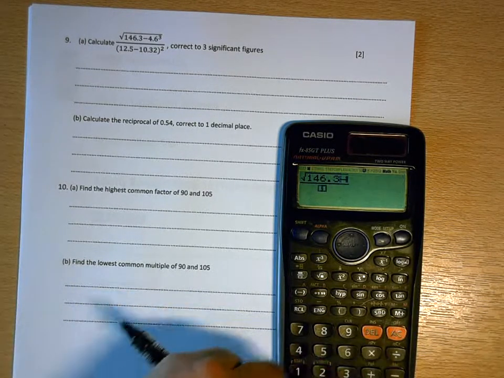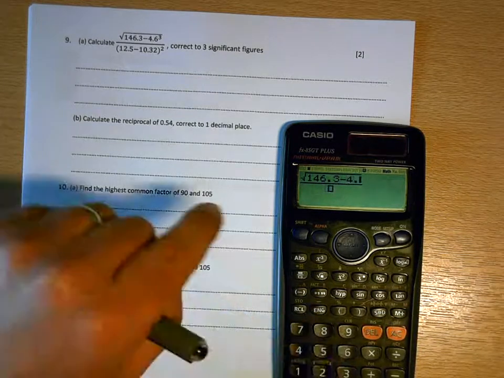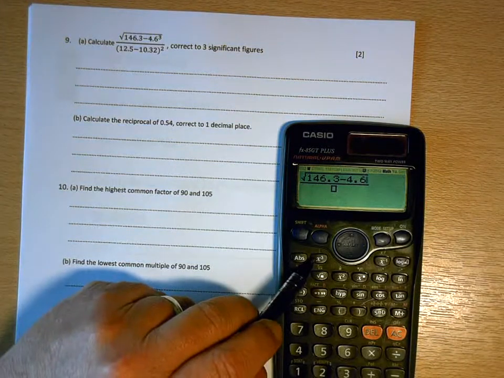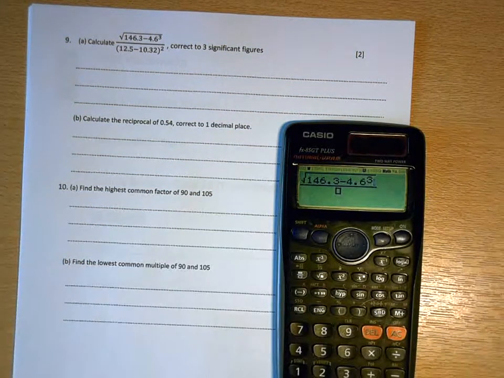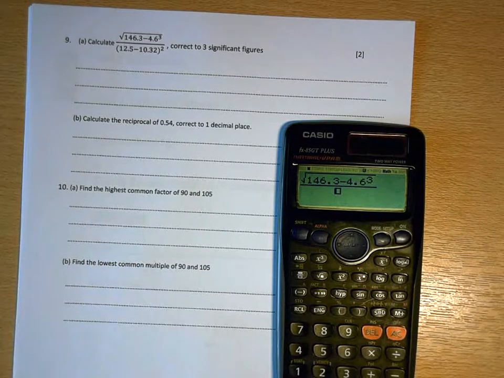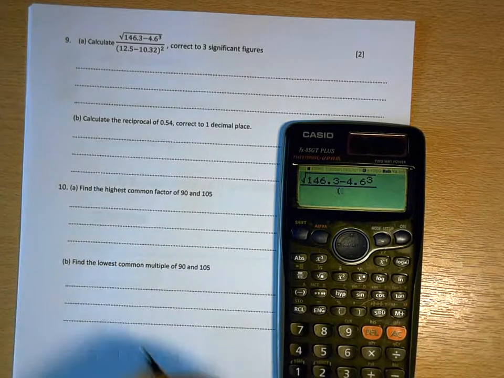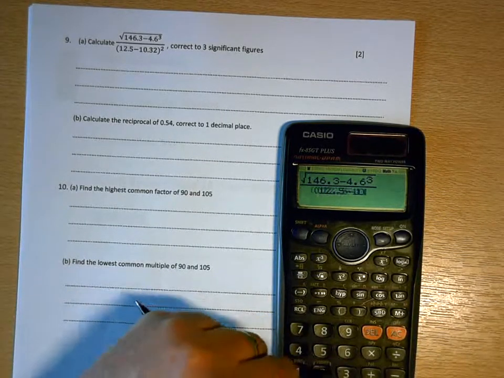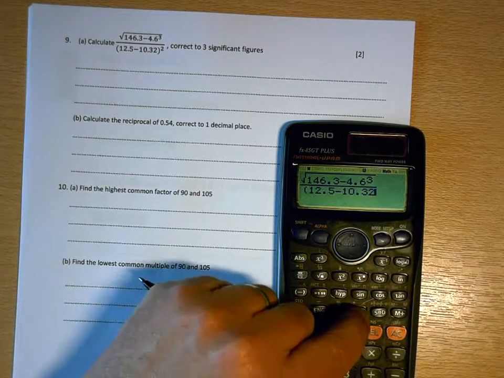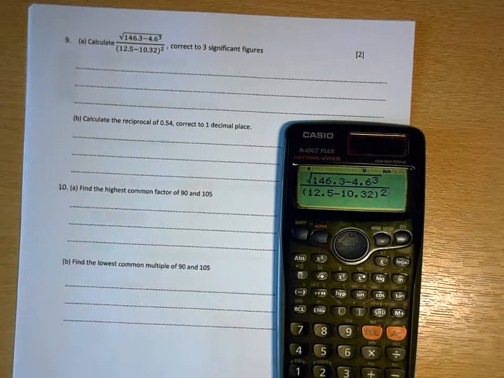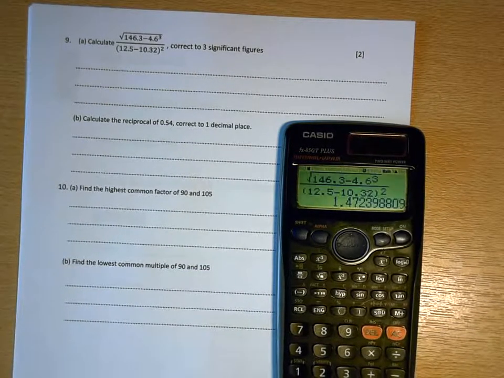146.3 minus 4.6 cubed, and you have a cube button there. So that's spot on. And then the bottom half of the fraction, open bracket, 12.5, take 10.32, close bracket, squared. And you've got the squared button there. Press equals.